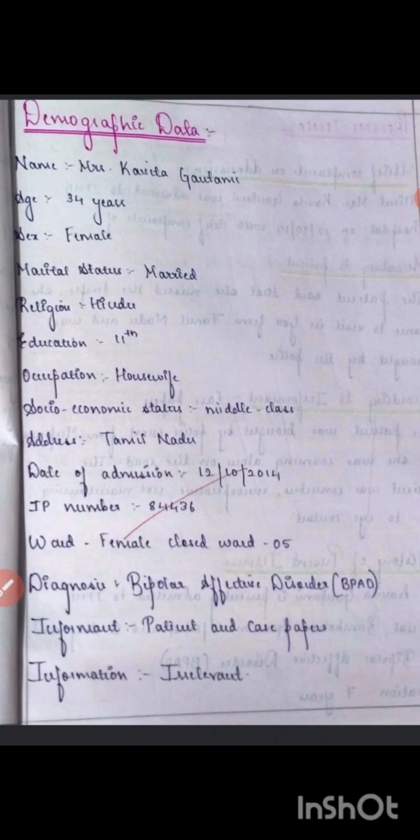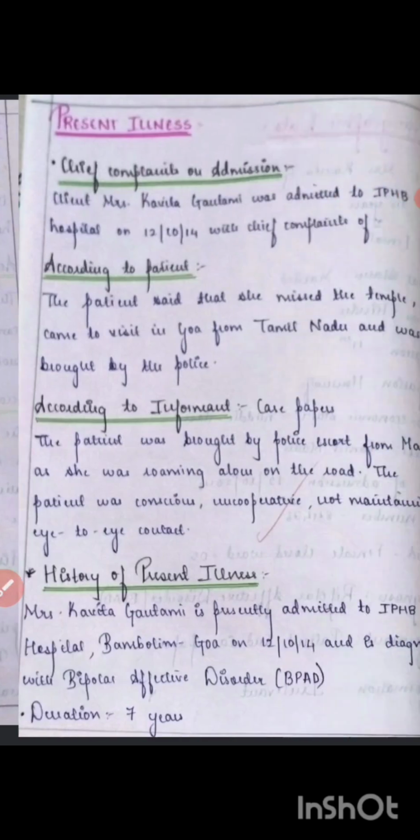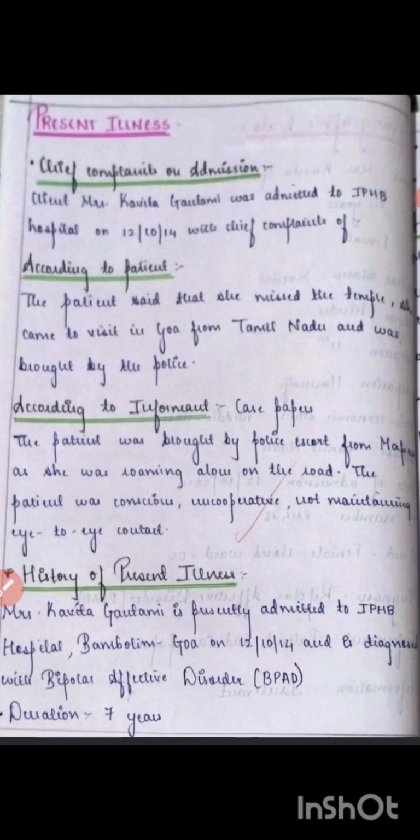So you'll have to write who is the informant, from where you got the information, and whether you think that the information is relevant or irrelevant or partially relevant. Okay, next is the present illness.